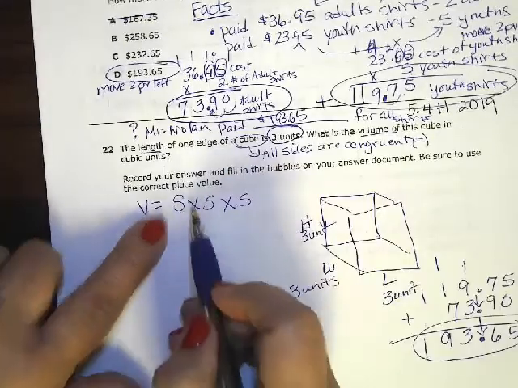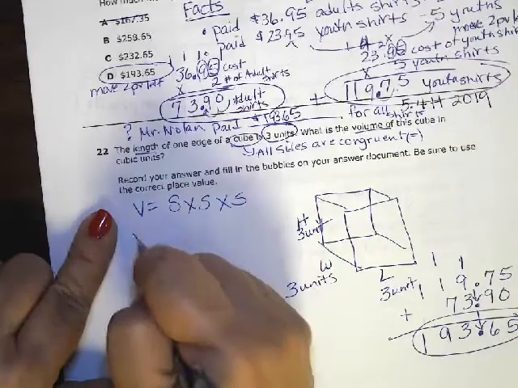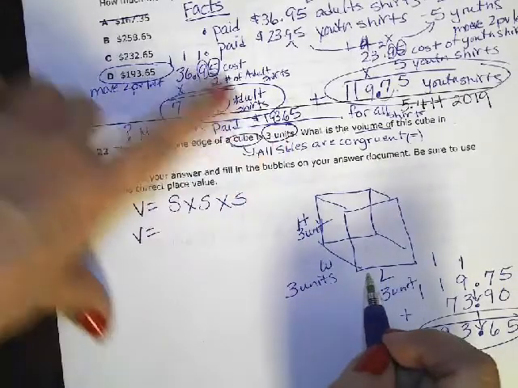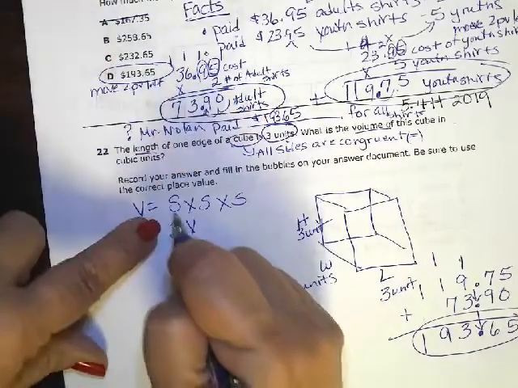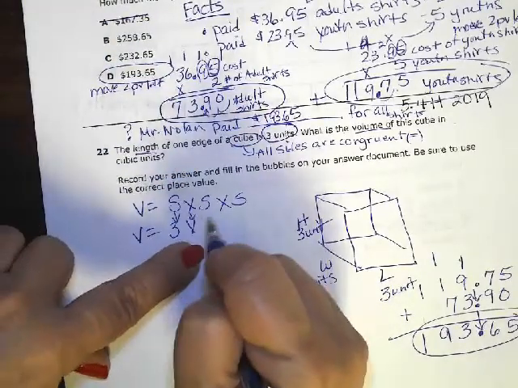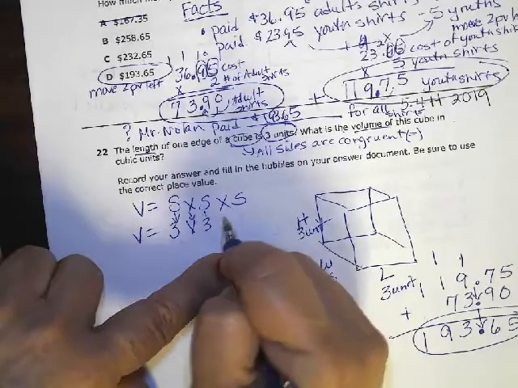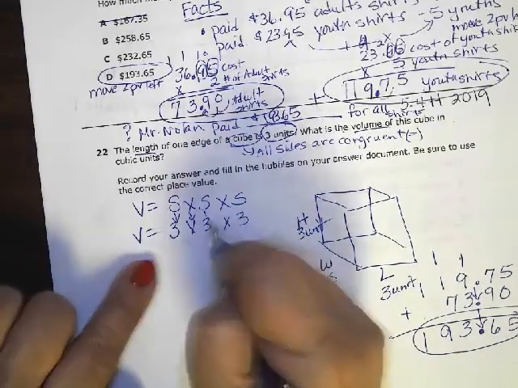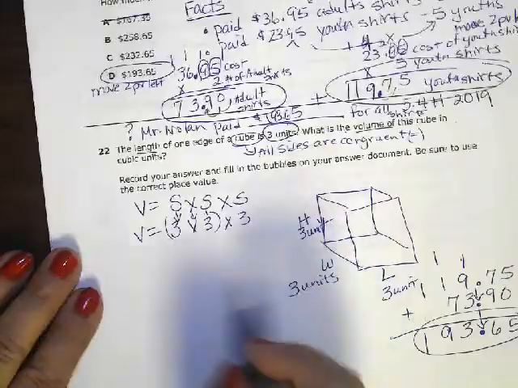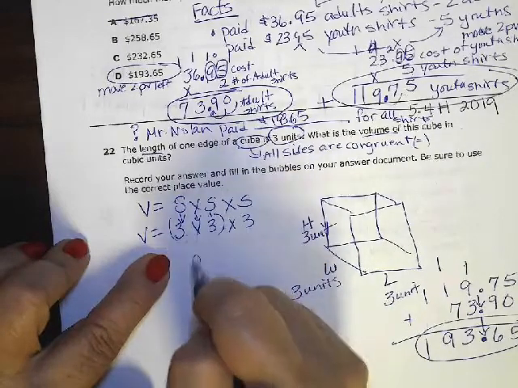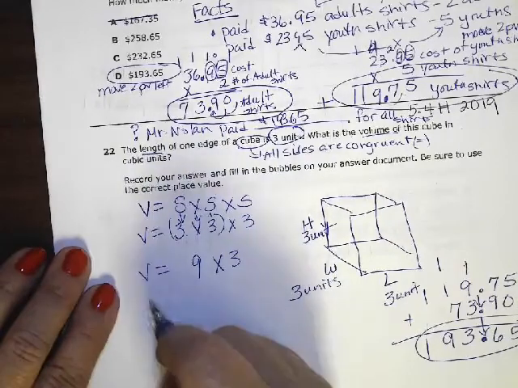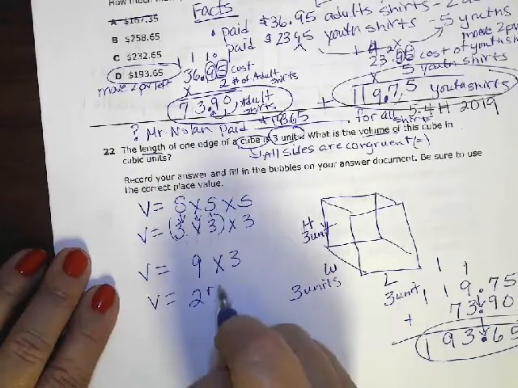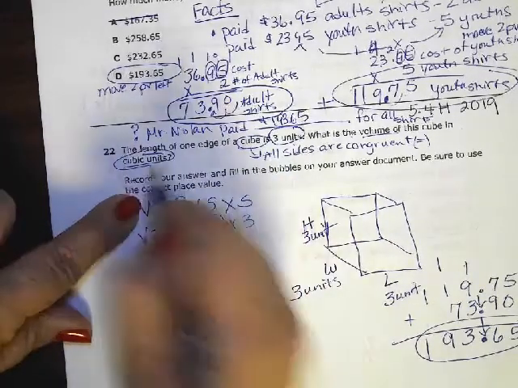So when I say to bring down V equals, I know that one side is 3 units, so 3, and I'm bringing this down, times 3 times 3. Remember order of operation. 3 times 3 equals 9 times 3, so the volume equals 27, and I'm measuring it in cubic units.